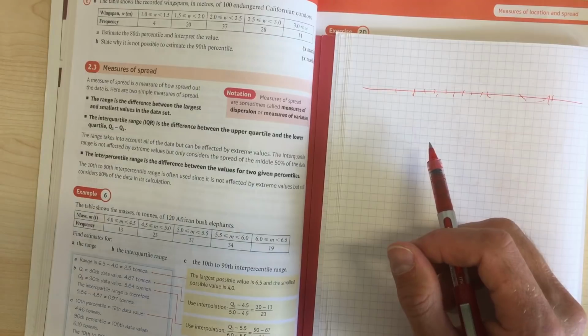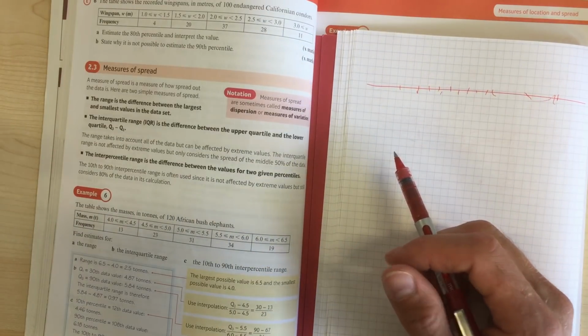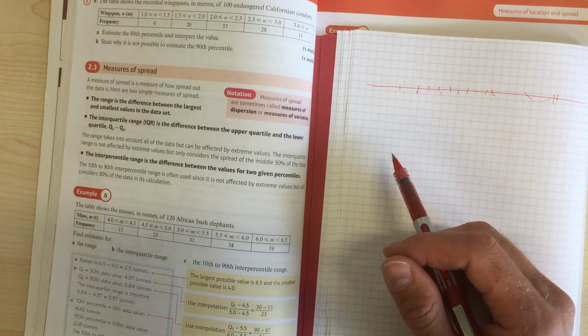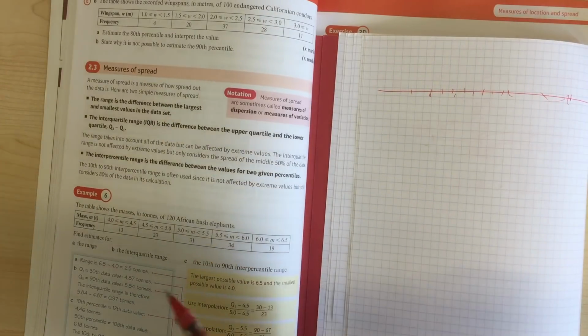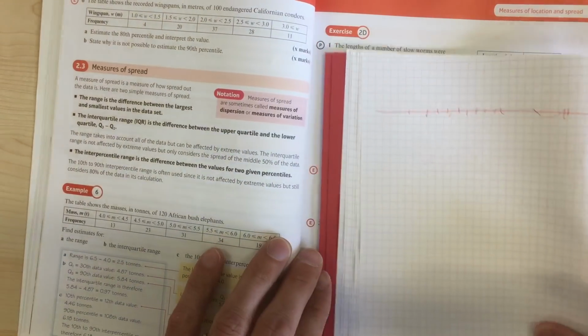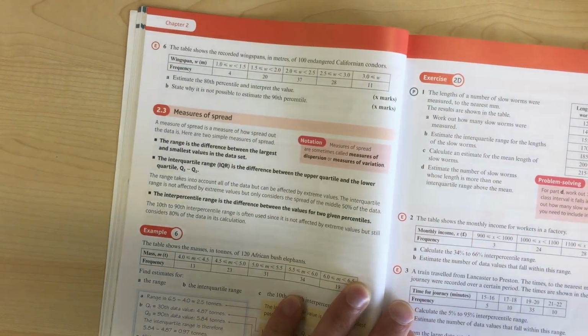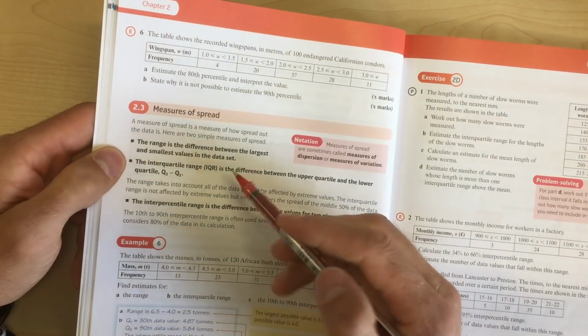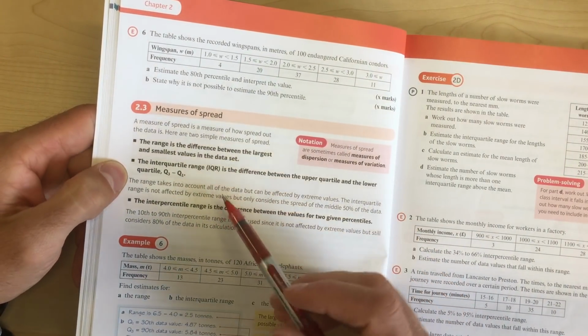Are they all bunched up close together? Are they all spread out? And can we measure that in some sort of way? So that's the point of measures of spread, or measures of dispersion, if you want to sound a bit cleverer, with a multi-syllable word. So the range, largest take away the smallest, straightforward.